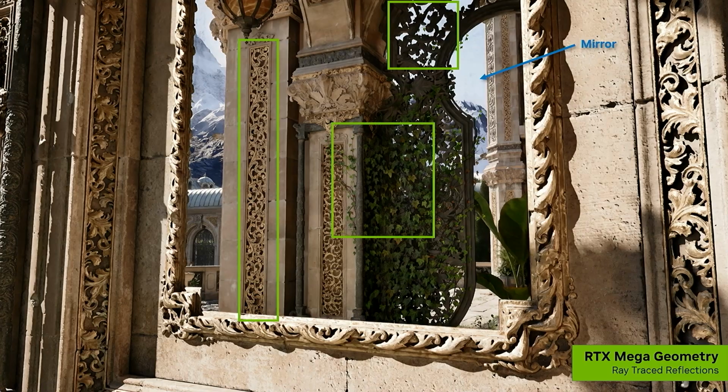So not only does it appear in the reflection, but then occlusion and other ray trace elements of the light transport can then be correct as well.